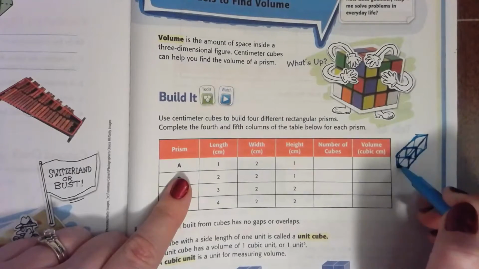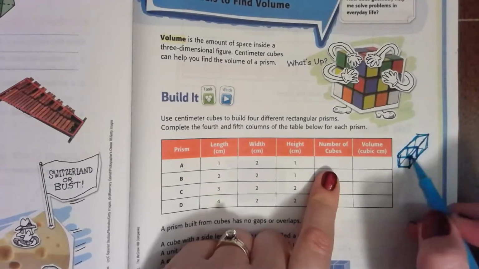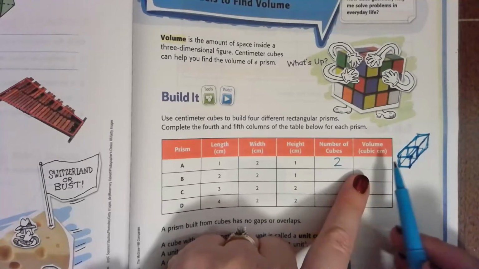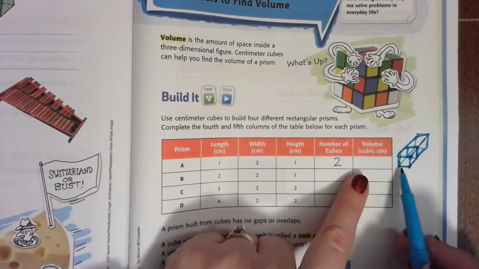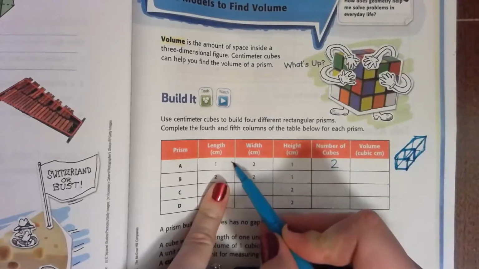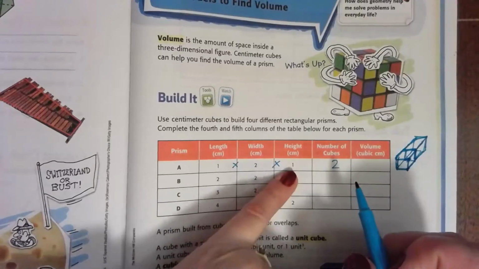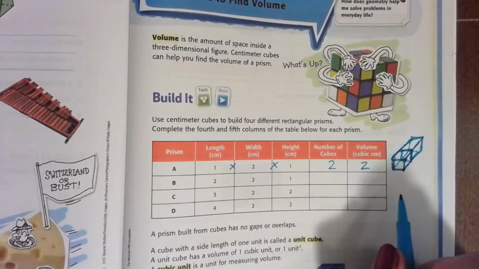Okay. All right. Then it says, how many cubes did we use? Well, we put 2 side by side. So the volume of this, we're going to find the volume. The volume would be in cubic centimeters. So if we have length is 1, width is 2 deep, and height is 1, 1 times 2 times 1. 1 times 2 is 2, 2 times 1 is 2. So we use 2 cubes, and that volume would be 2.